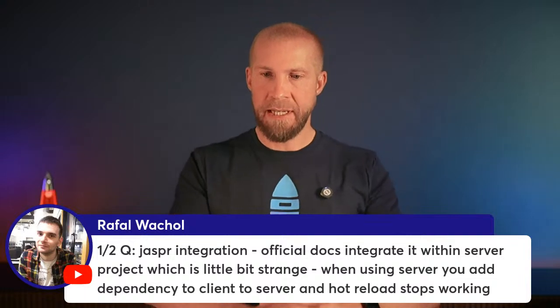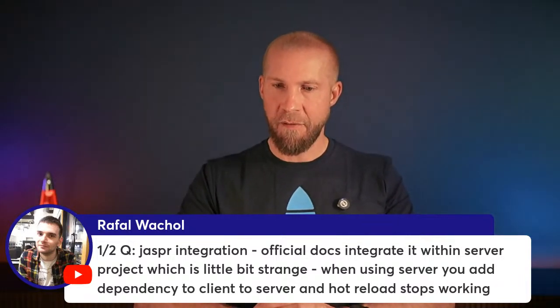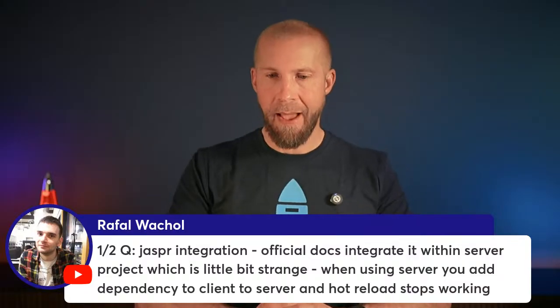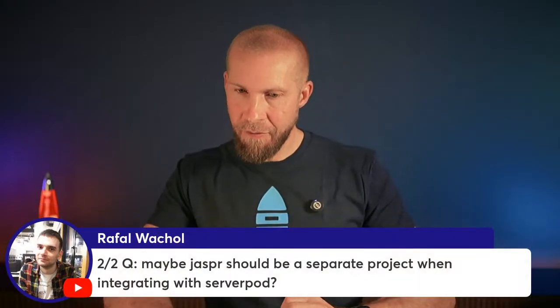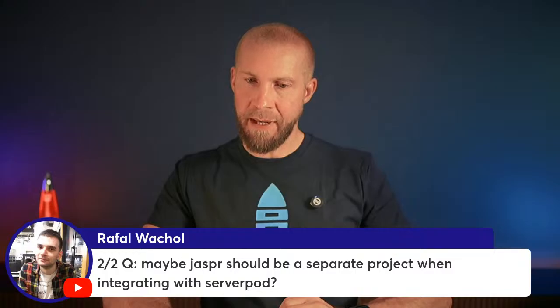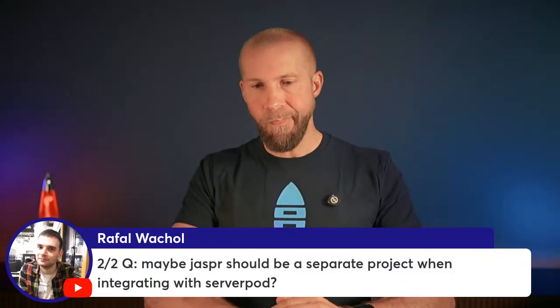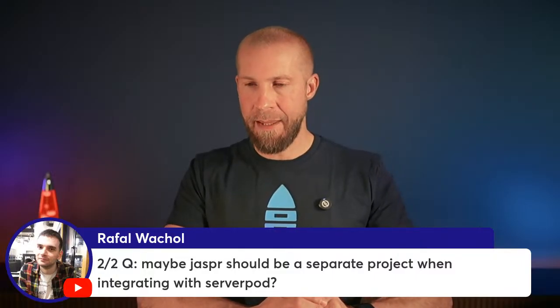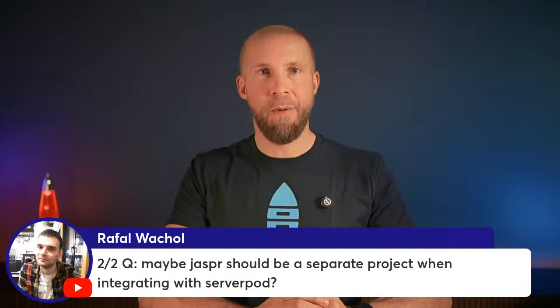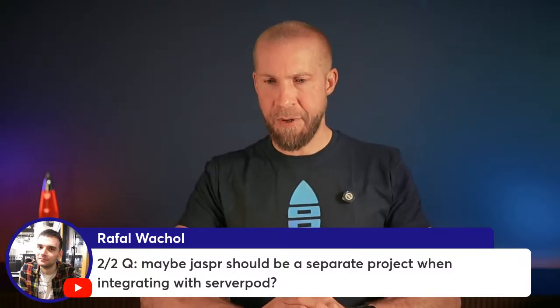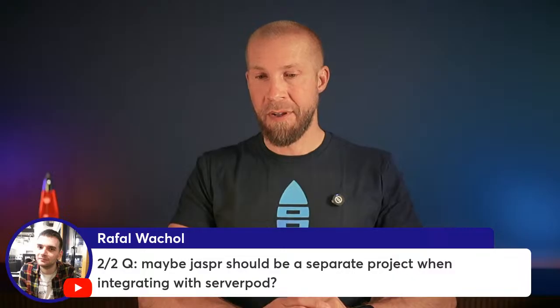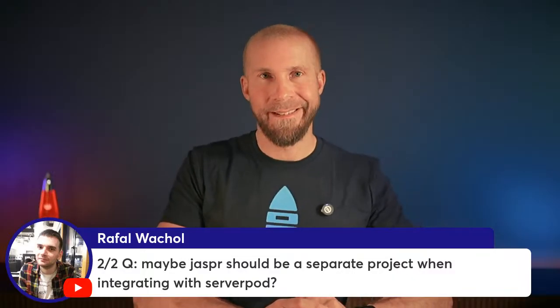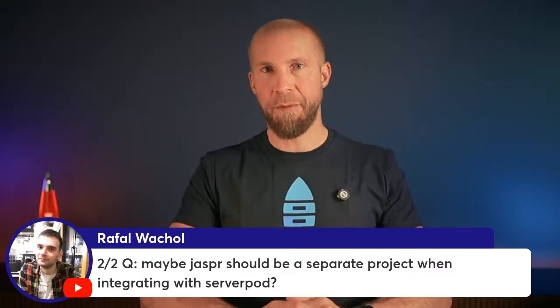Okay, so Jasper integration, official docs integrated within server project, which is a little bit strange. When adding server, you add dependency to client to server, and hot reload stops working. Okay, and there's a second part of this. Maybe Jasper should be a separate project when integrating with Serverpod. Well, we are not the ones who really made that integration, so it may be a question for the author of Jasper, but we definitely have an intention of making that work, and also probably in the future sometime provide hot reload for Serverpod as well. That would be really nice.